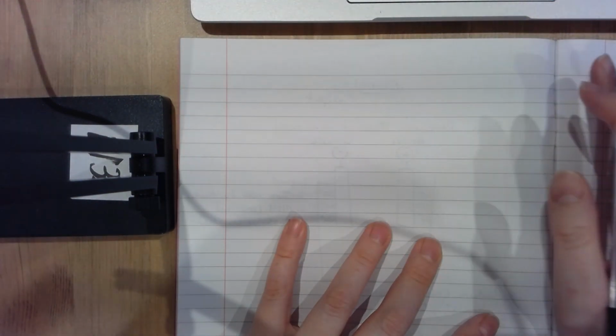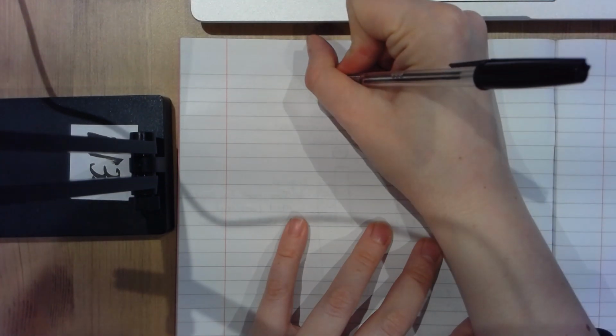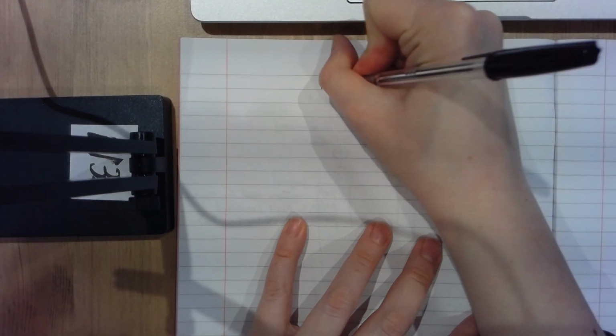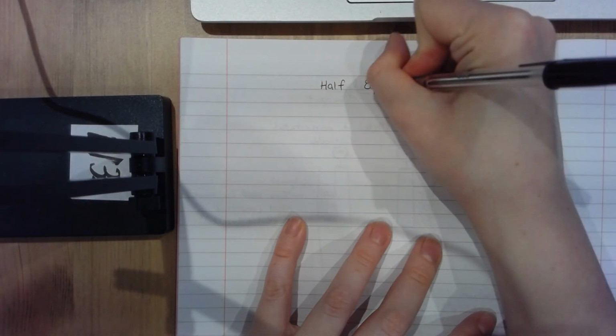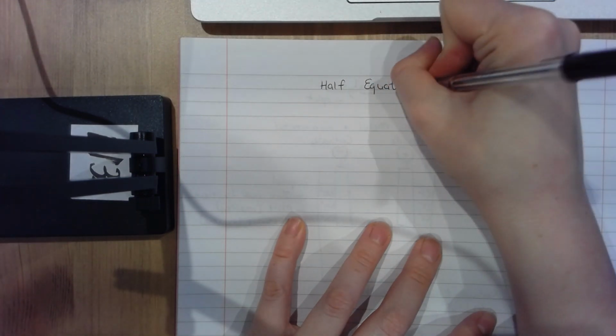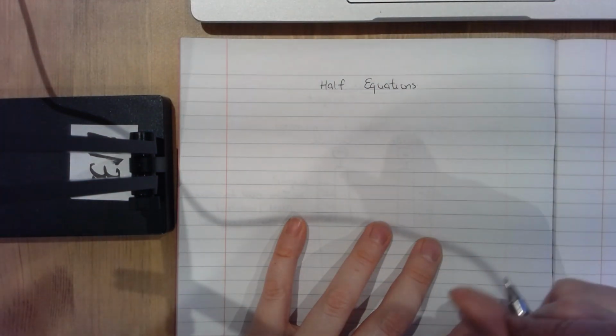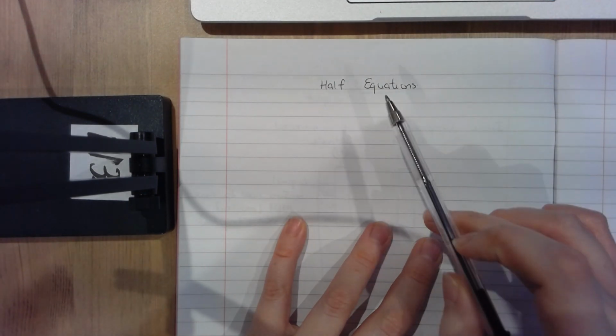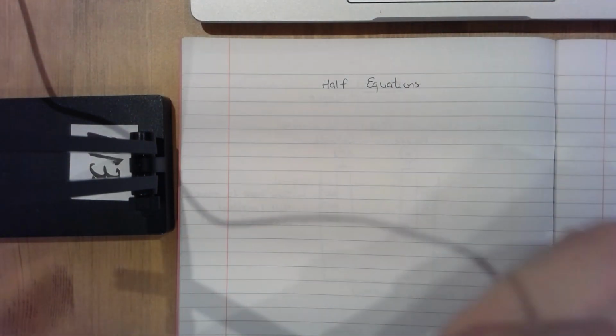Okay, so today we are going to look at something new. The title is going to be half equations. We have seen half equations before when we did oxidation and reduction, OIL RIG. It's something similar again, but this time we're going to do it with electrolysis.